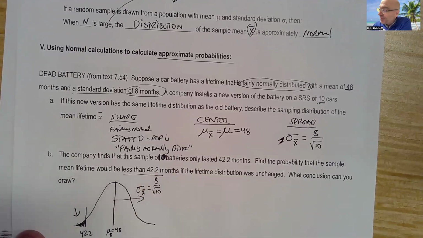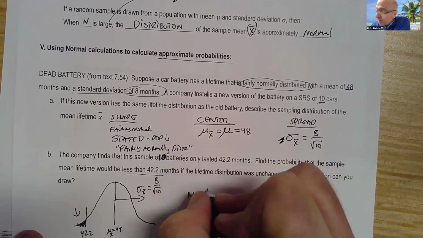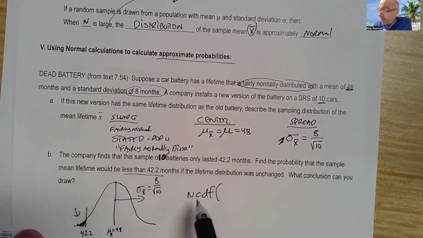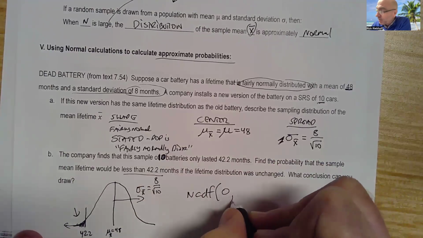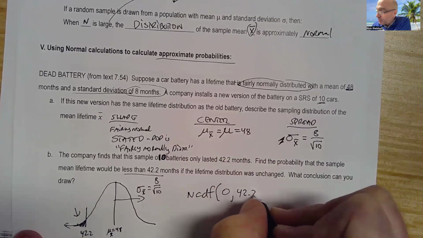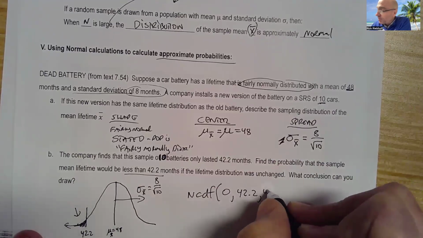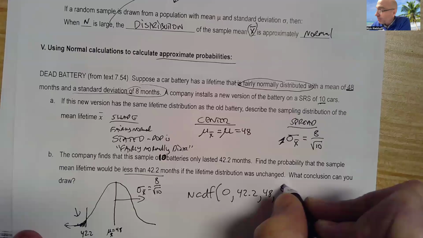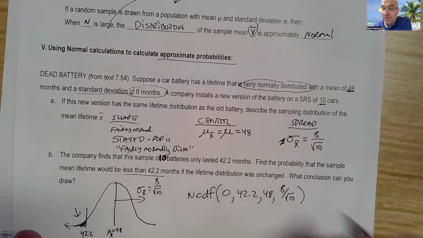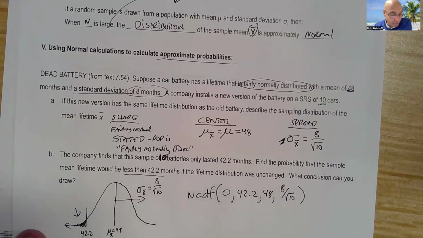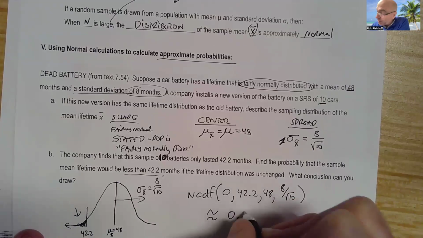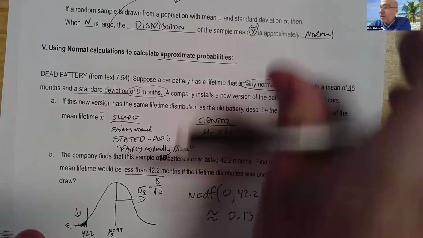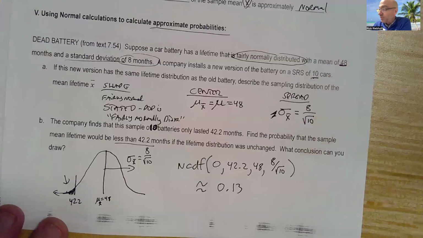Does this look familiar? Hopefully it does. This is just normal CDF, right? I would put this in my calculator. It's the easiest way to do it. What's my furthest left point? That's going to be either 0 or a negative big number. 42.2 is my right endpoint. The mean is 48. My standard deviation, I'm going to plug this straight in the calculator. I don't need to round or do anything like that. 8 over root 10. And that should give me right about 0.13. Okay. What does that mean? That means the probability is 0.13.